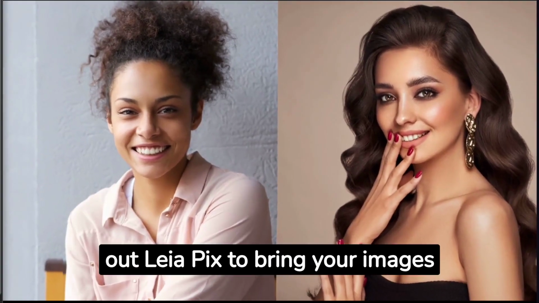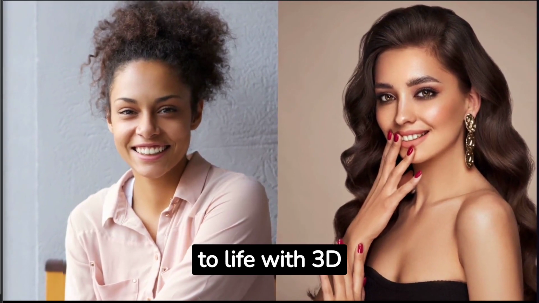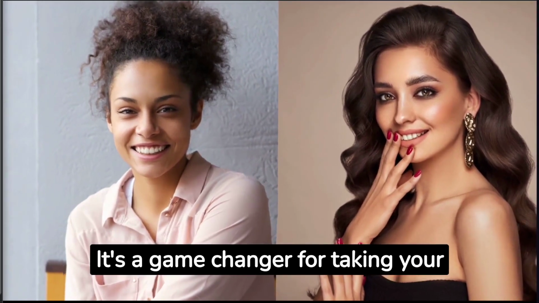So what are you waiting for? Go try out LeiaPix to bring your images to life with 3D animations. It's a game changer for taking your digital art to the next level.